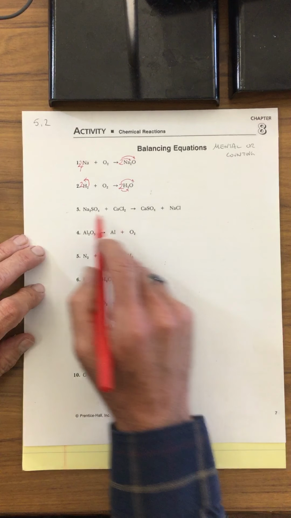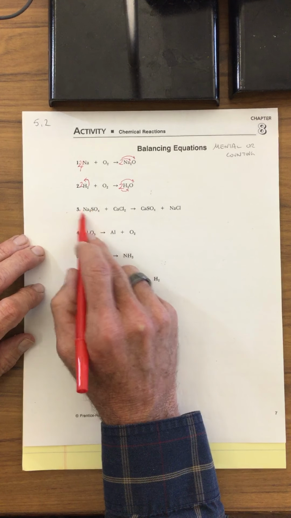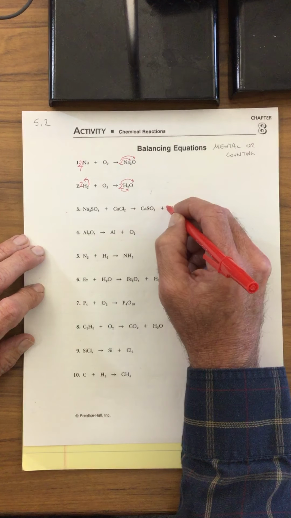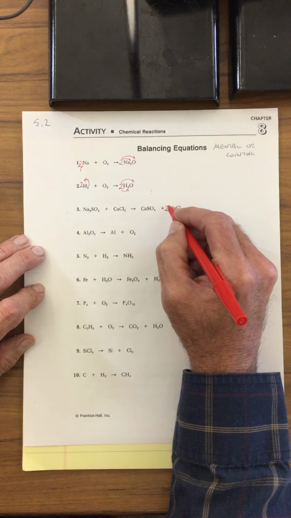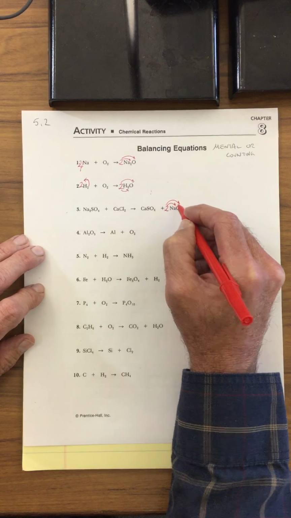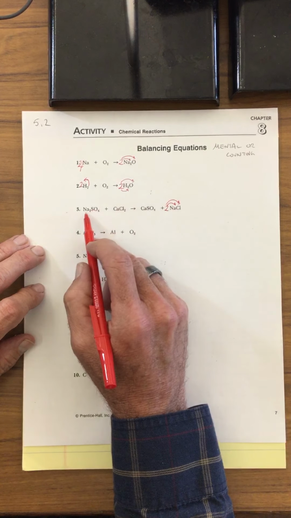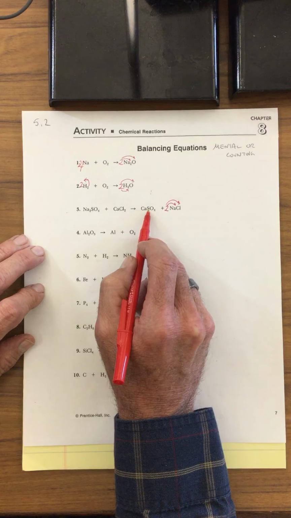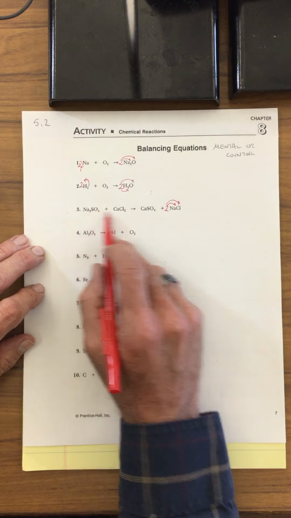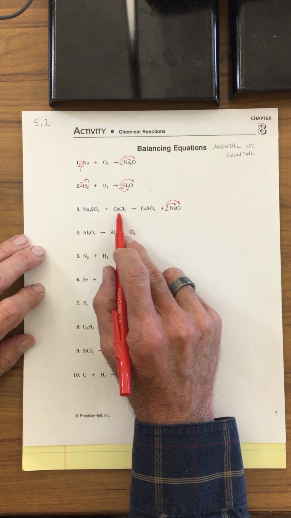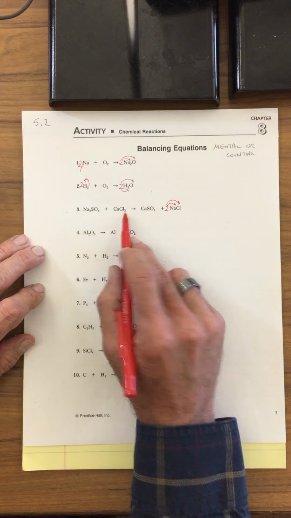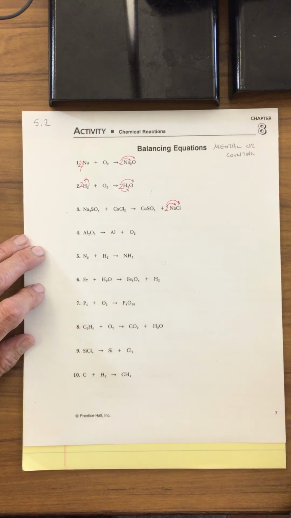Okay, let's take a look at the next one. I have 2 sodiums here. I'm just always starting with the first element. 2 sodiums here, I have 1 right here. So I'm going to have to put a 2 right there. That gives me 2 Nas and 2 Cls. Okay, let's take a look at the S. S and S, 1 S, 1 S, those look balanced. 4 O's, 4 O's. 1 Ca, 1 Ca. 2 Cls, and then 2 times 1 gives me 2 Cls. So that was the only thing that was needed to balance that one.